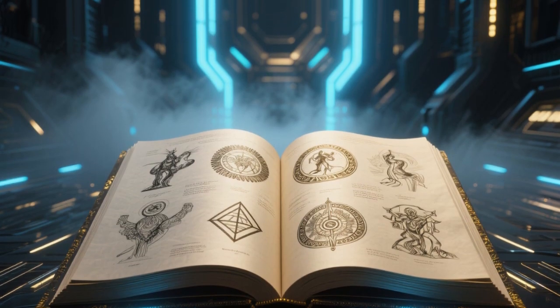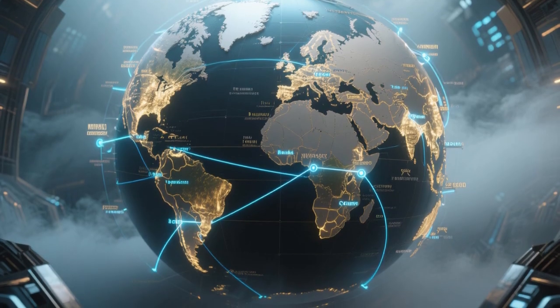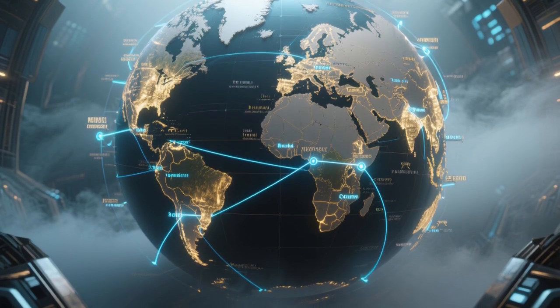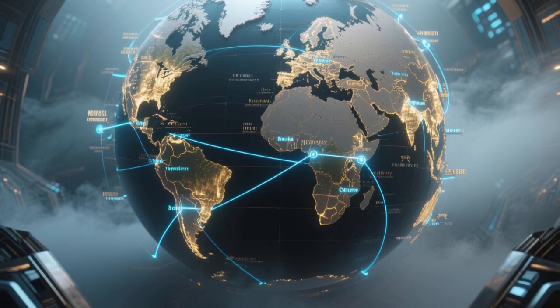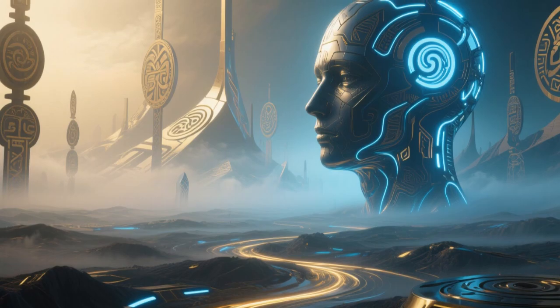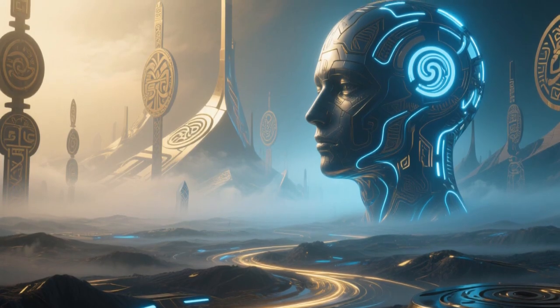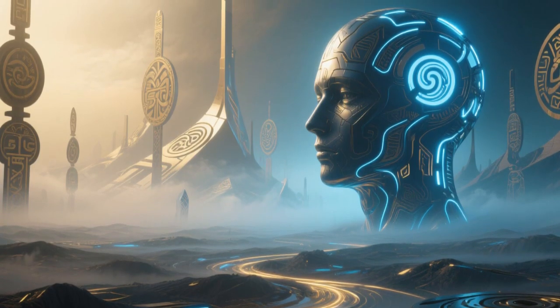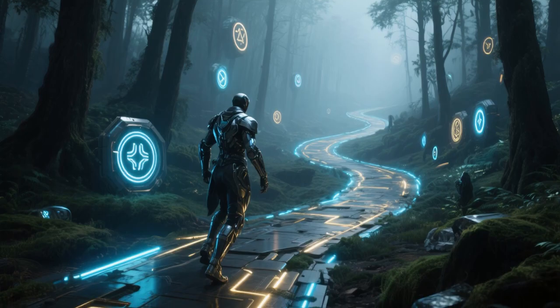The same is true of myths. Across the world, stories of creation, of flood, of the hero's descent into darkness and return, repeat with uncanny similarity. These are not accidents of culture. They are reflections of the archetypal landscape, a shared terrain of the psyche. The hero's journey is not just a storytelling device.